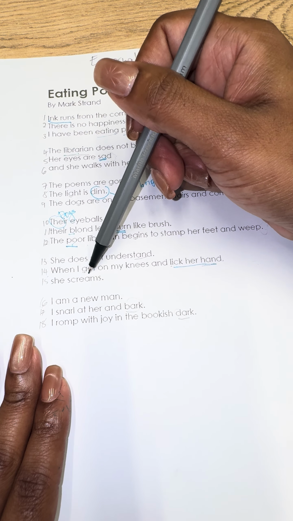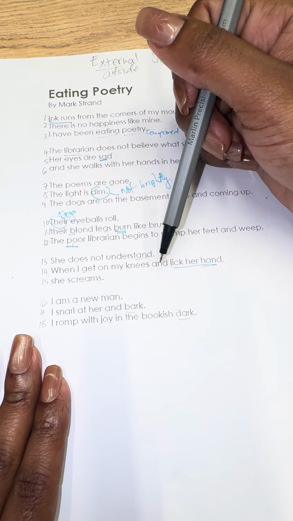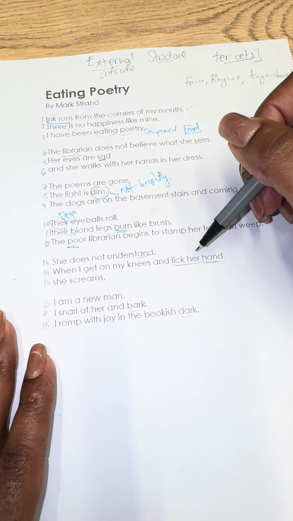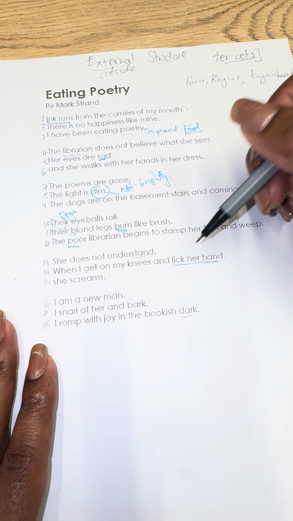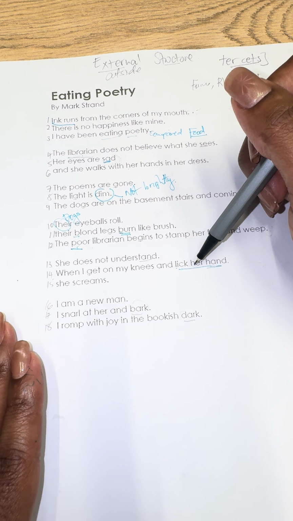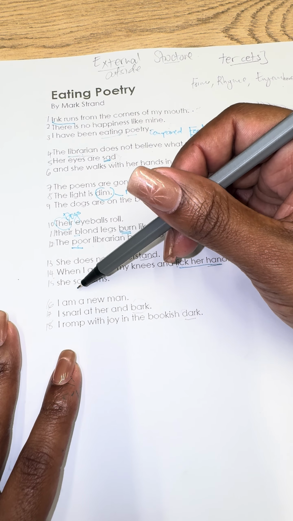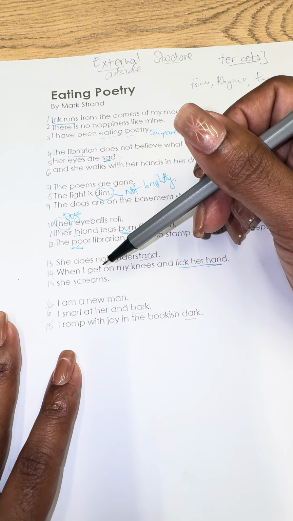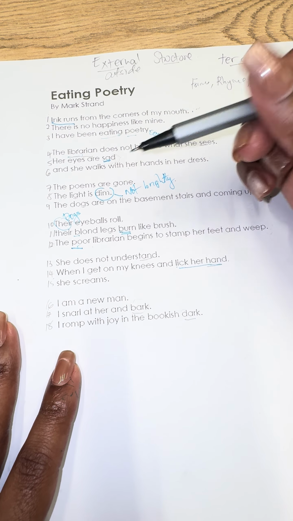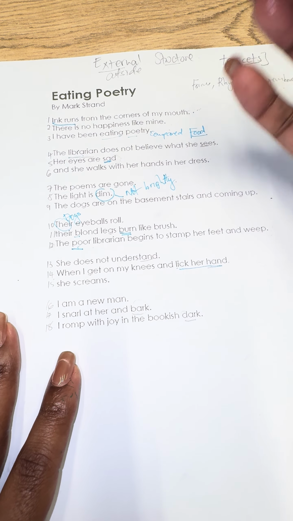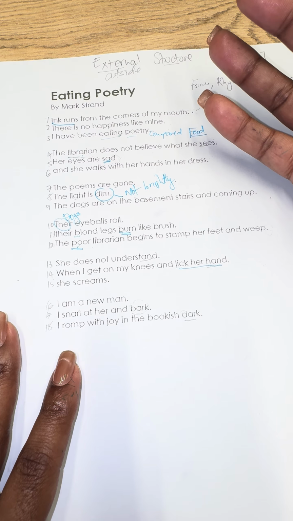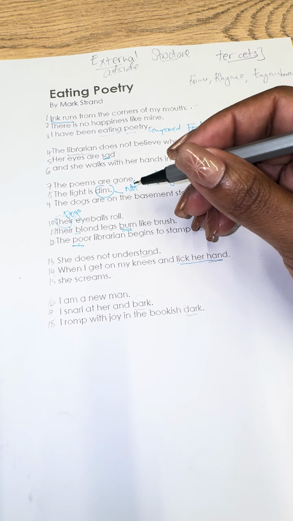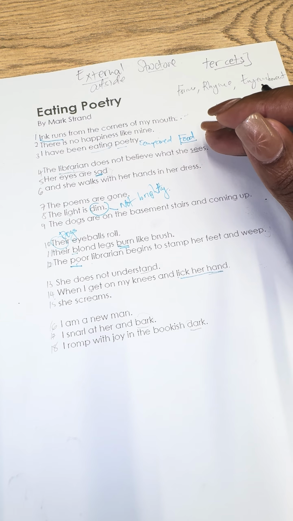Then line 15, she screams. The speaker tries to interact with the librarian by licking her hand, right? Perhaps, when dogs lick people's hands, it's showing friendliness. So now the speaker is doing the same here. But now the librarian does not receive it well because she screams. She's frightened now. She's not necessarily frightened by the speaker himself, but she's frightened of the effects that poetry has had on the speaker. So now he's got these strange and weird behaviors, and the librarian is shocked.